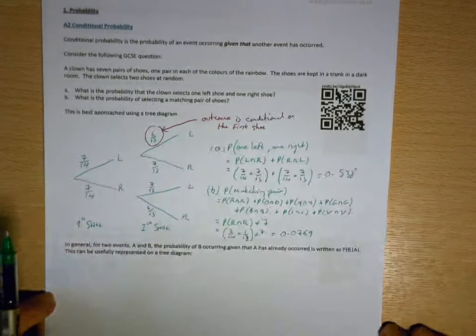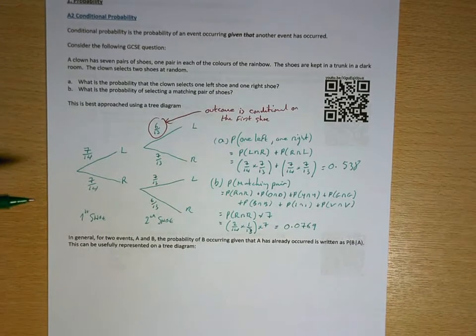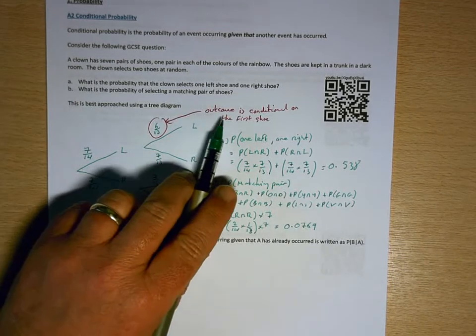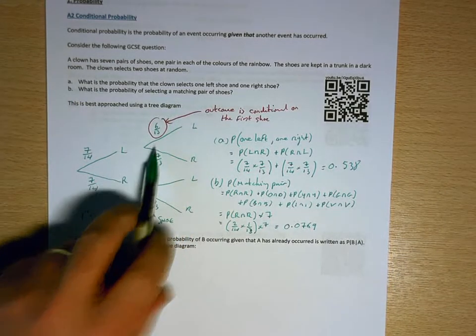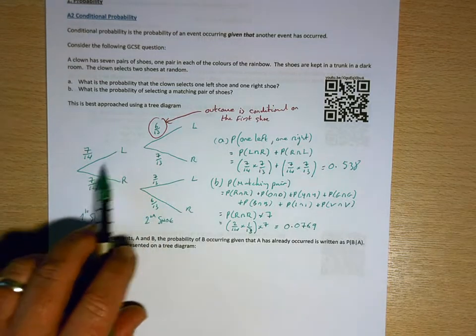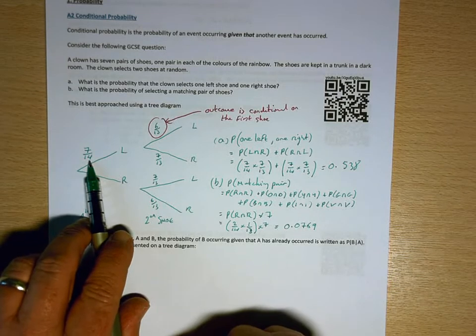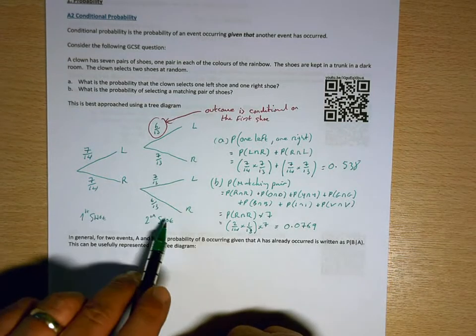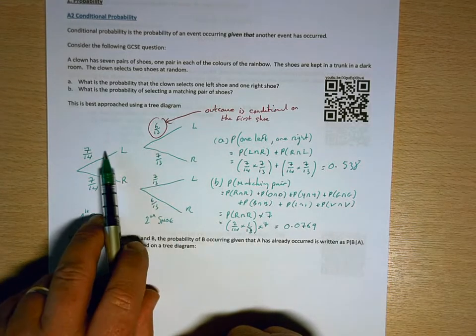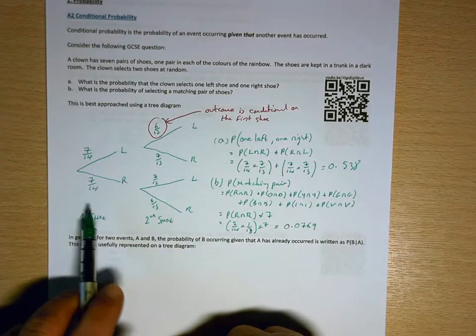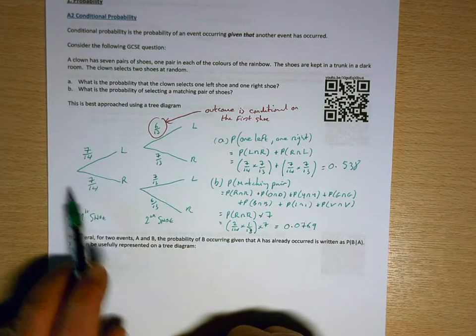Okay, so we worked with that question there, which is quite reminiscent of a GCSE higher tier probability question. And we're going to introduce a new bit of notation for you now, because as I've highlighted there, when you've got a situation that is without replacement, once that first shoe has been taken out, what happens in the second set of branches is conditional on what's already occurred in the first event. So the first event here was the first shoe being drawn.